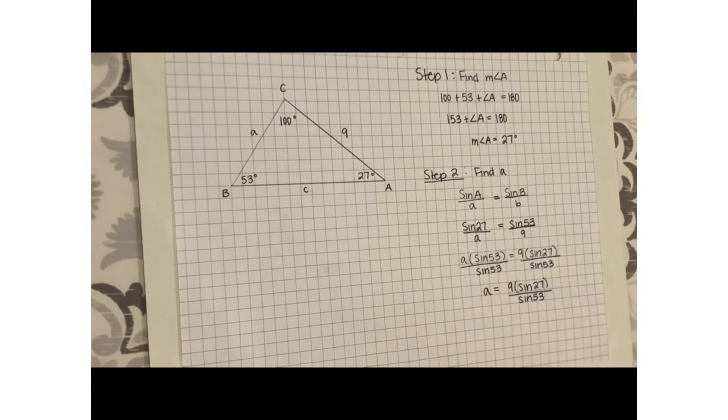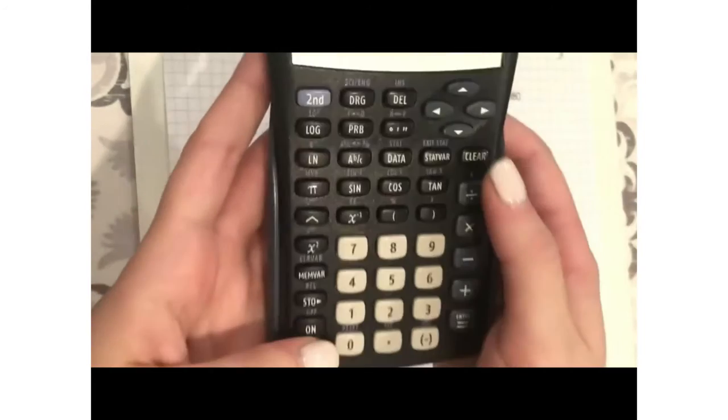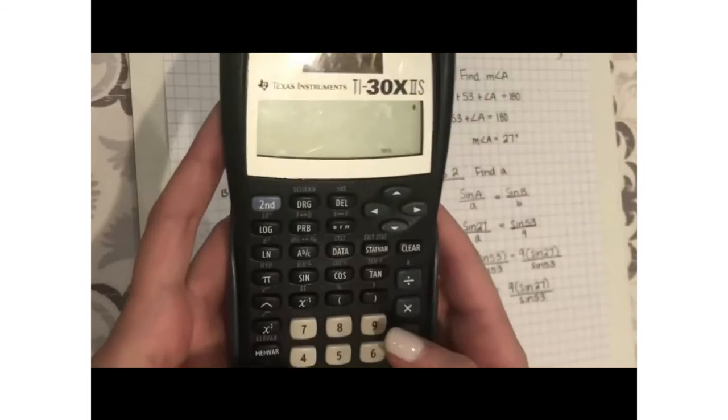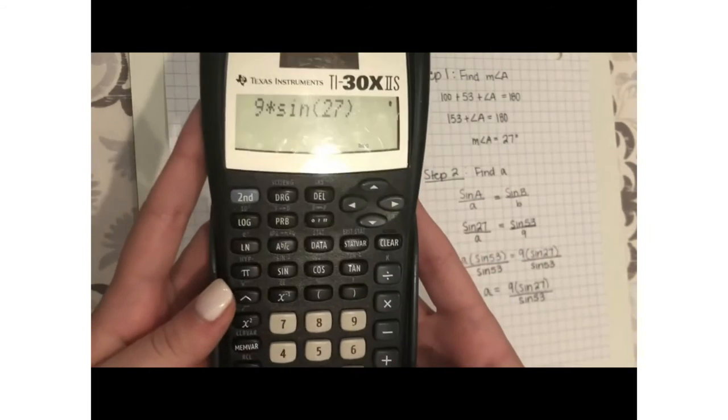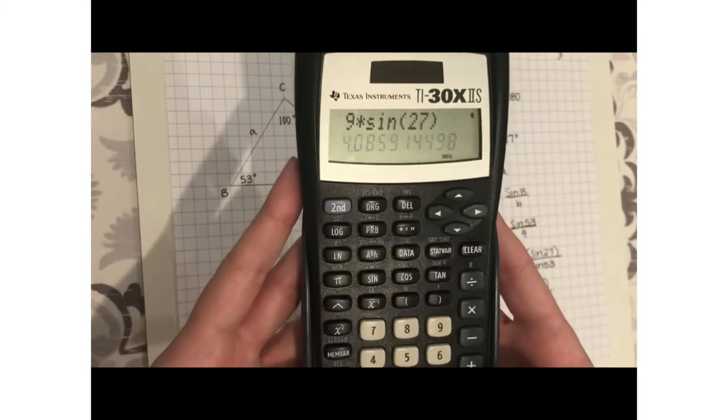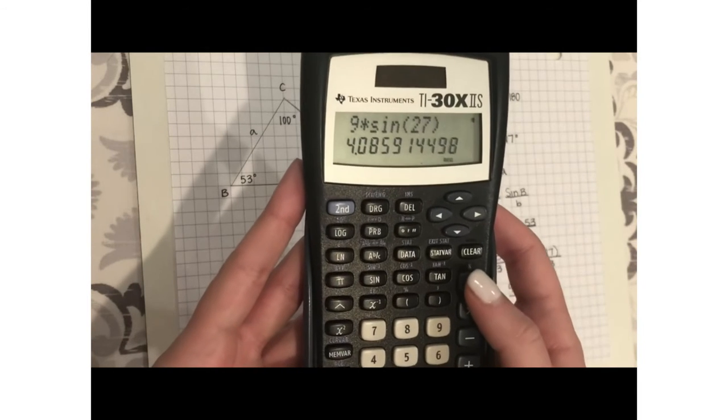And there's a few different ways you can put this in your calculator. I'm going to try to show you the easiest way. So 9 times the sine of 27. I'm going to hit enter, and I'm going to get that number.